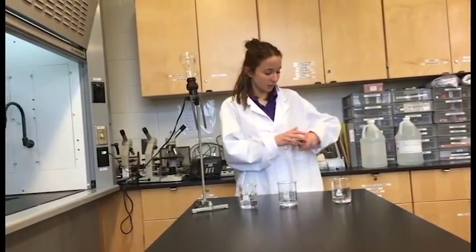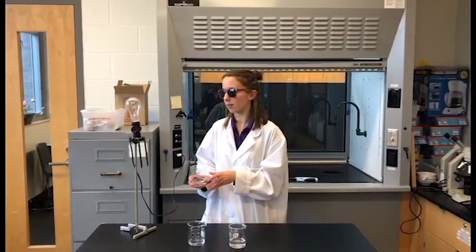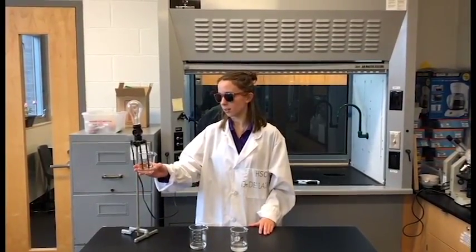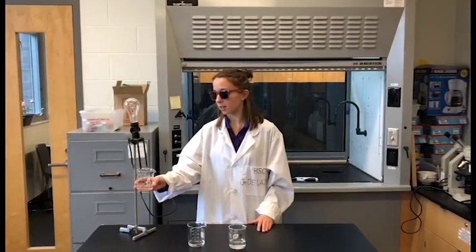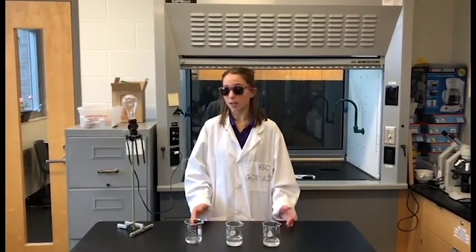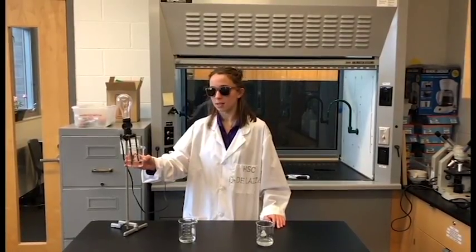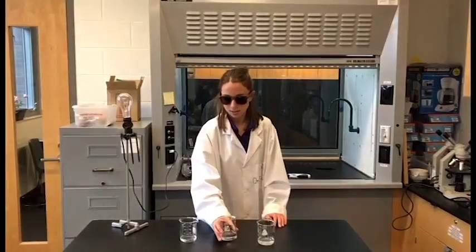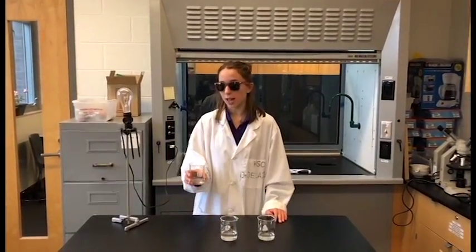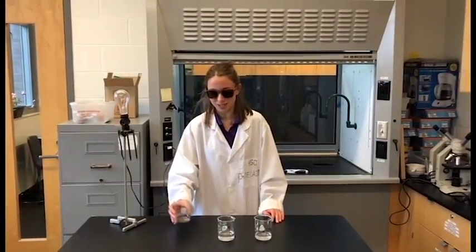Now we're going to see if these substances can conduct electricity. Let's start with lime water. Since the light bulb glowed, that means that the lime water was able to complete this circuit right here, and so it conducts electricity. Now let's try water. And it does not conduct electricity. Finally, we're going to try hydrochloric acid. And that conducts electricity really well.